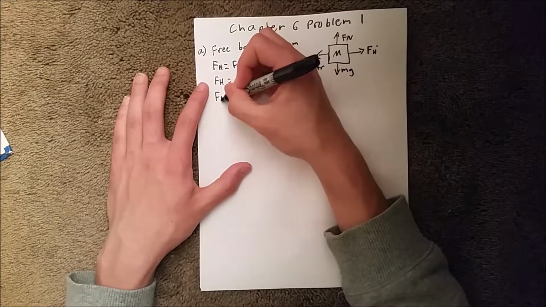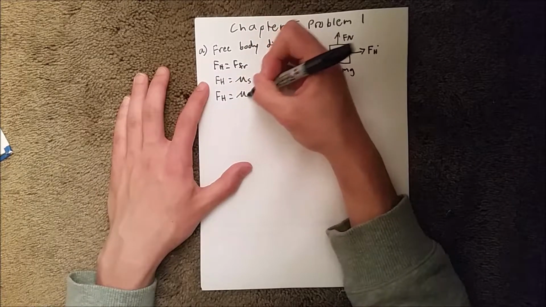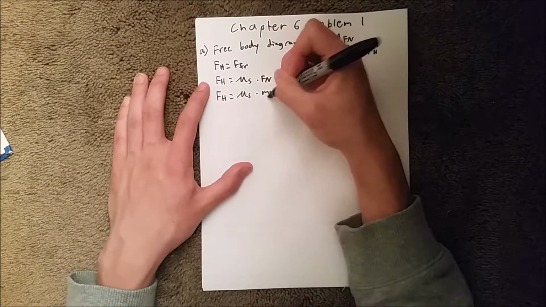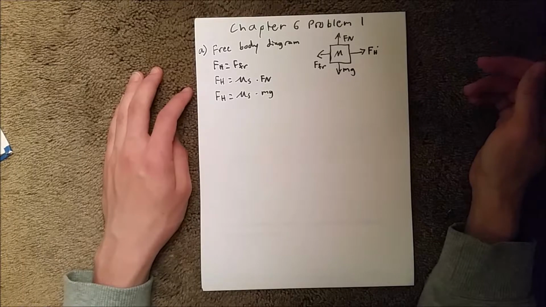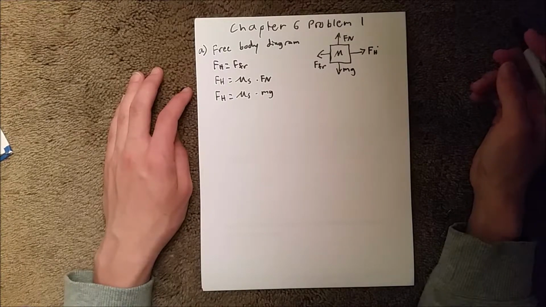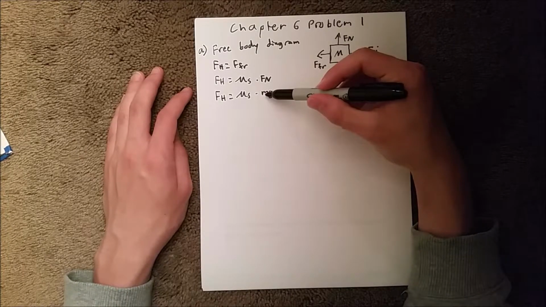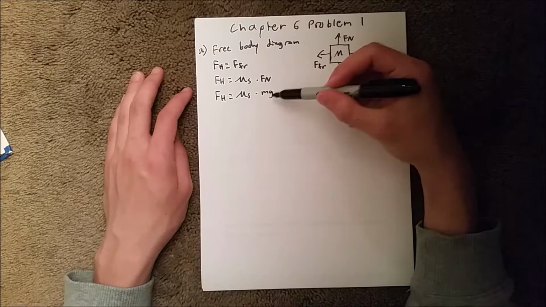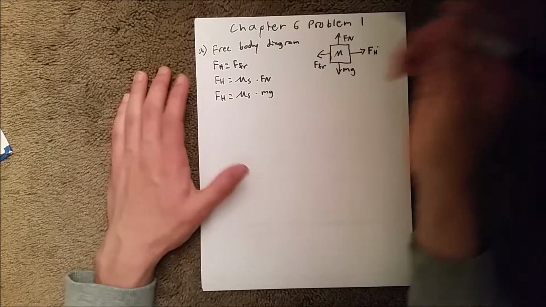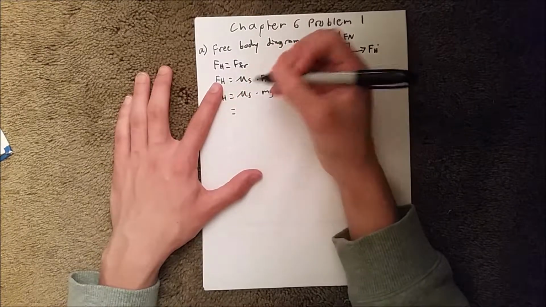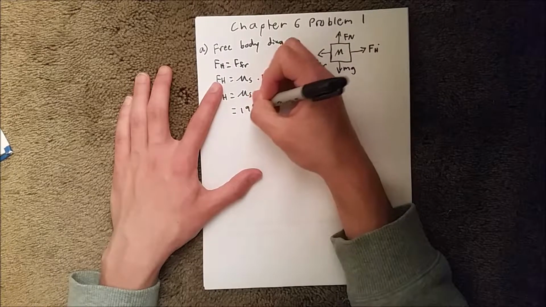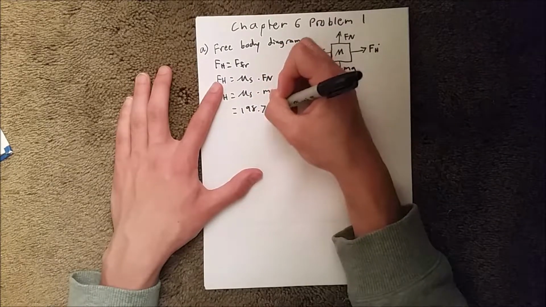So this is actually just going to be F of H equals mu s times mg, and we're given mu s as 0.45, and we're given the mass, which is 45 kilograms, and gravity, which we know is 9.81. So when you plug in those values, you should get 198.7 newtons.